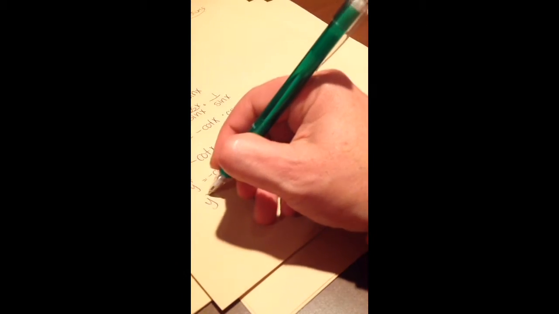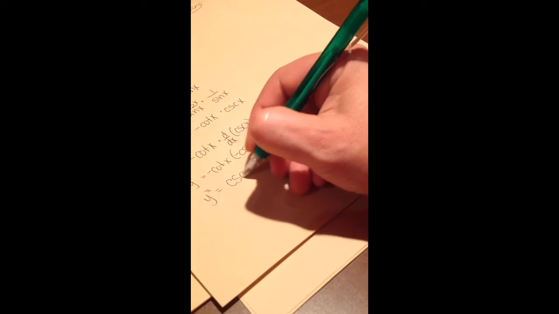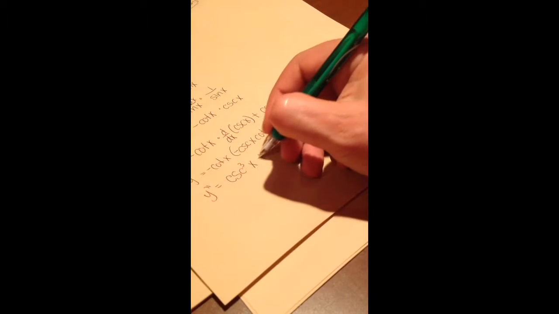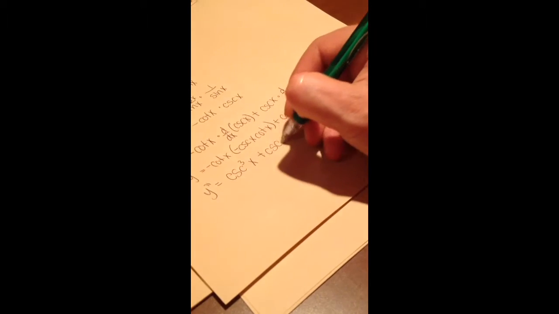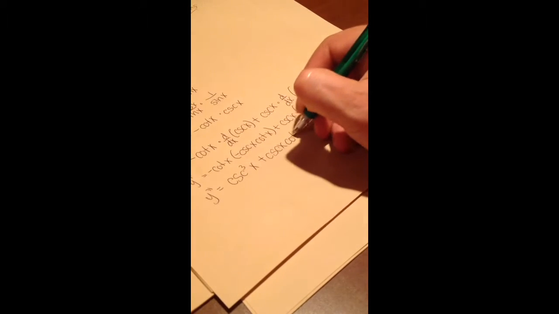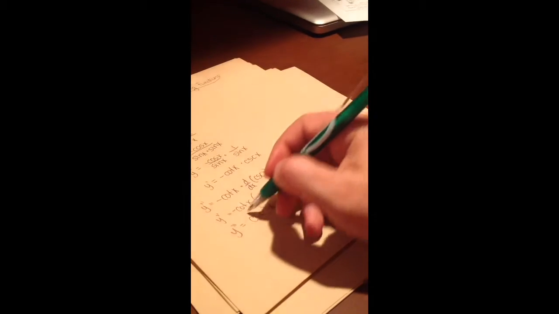So in the last step, when I go to simplify everything, I'm going to get right here, this is going to be a cosecant cubed of x. Negative, negative, make it positive. Cosecant of x, cotangent of x squared. Okay, so that is the second derivative.